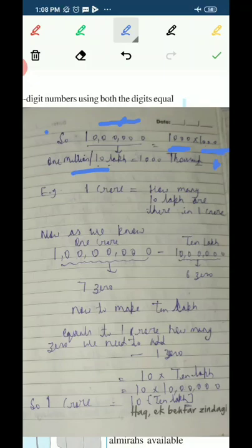But in this example, the important point you have to keep in mind is that we have to make the number of zeros equal in both the numbers: the number we are converting and the number we have to convert to. Here we are converting 1 million to 1000. We need to find how many thousands will be there in 1 million or 10 lakh.